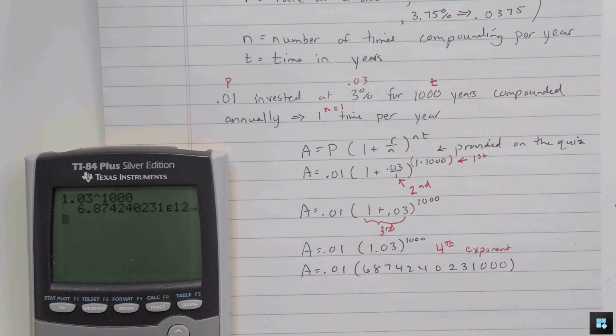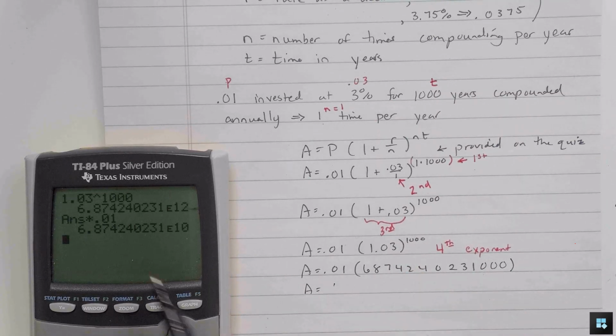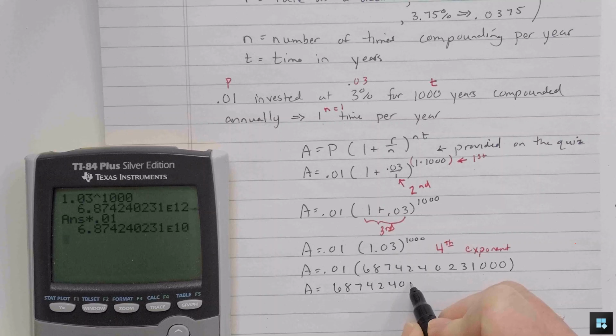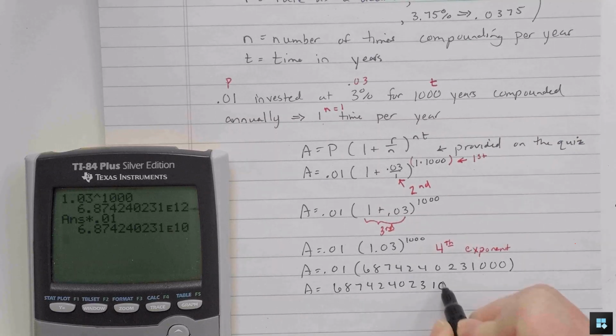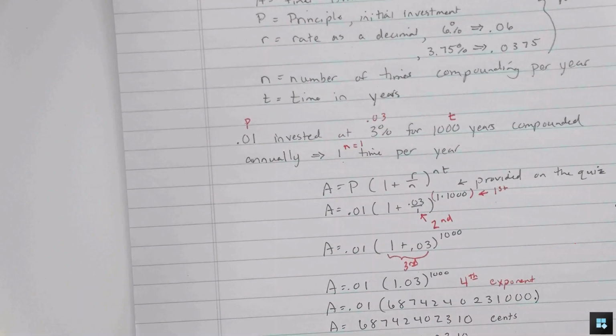And now I multiply that times 0.01. So now I have E10 because the 0.01 divided by 100 is what that's doing. So now I have this number with just 10 decimal places after the 6. Well, we never put the decimal in there. It's right there, right at the end. But now we only needed 10 decimal places, so those 2 zeros are gone. It's a lot of fun.